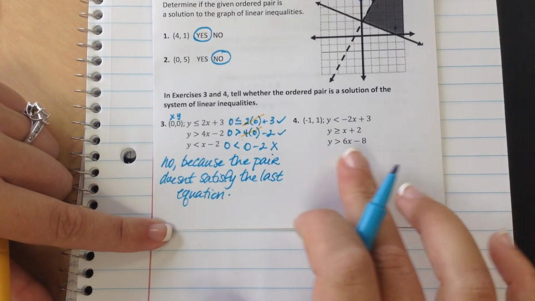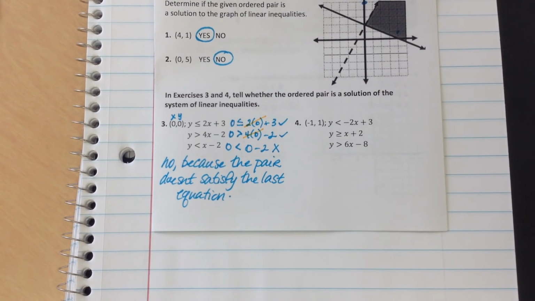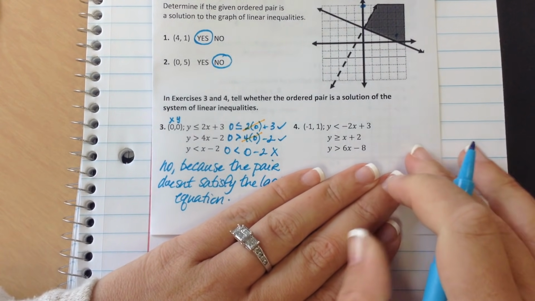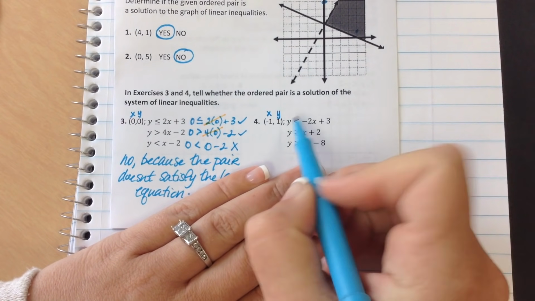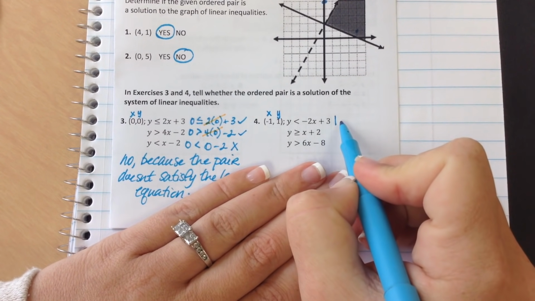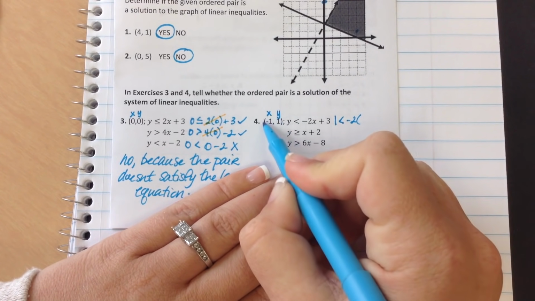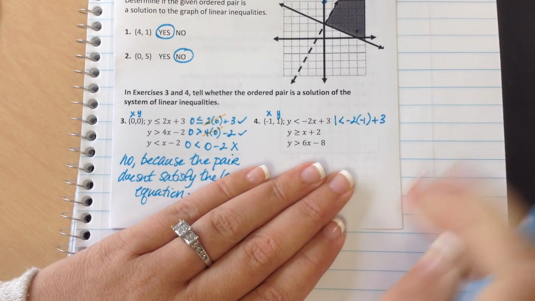I want you to pause the video and try number 4. Okay, so plugging in, remember this is x and this is y. They're telling us y, this positive 1, is less than negative 2 times x, which is negative 1, plus 3.